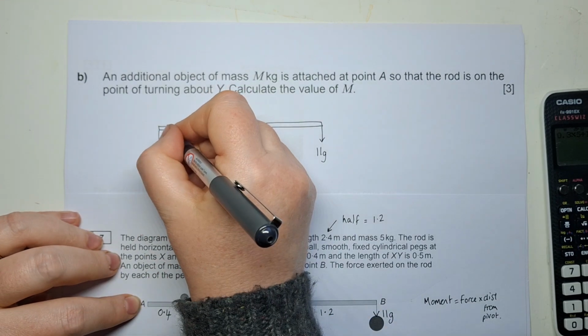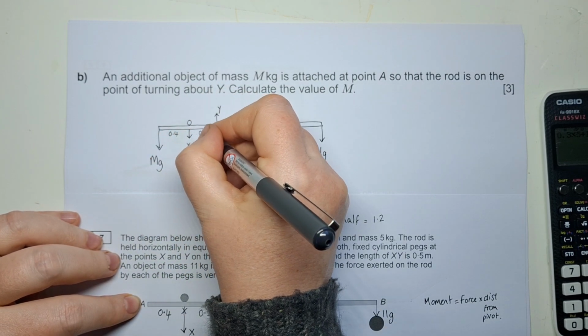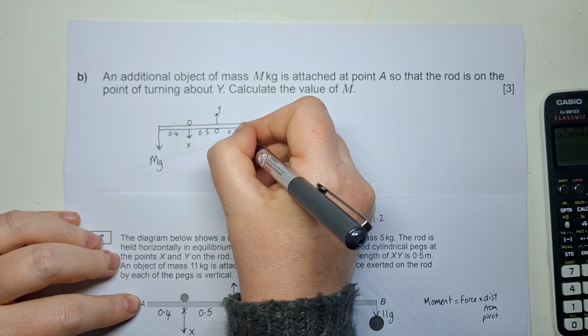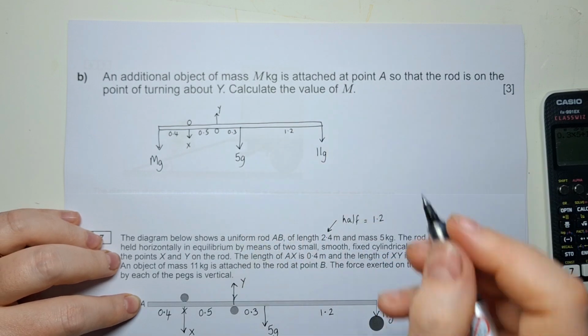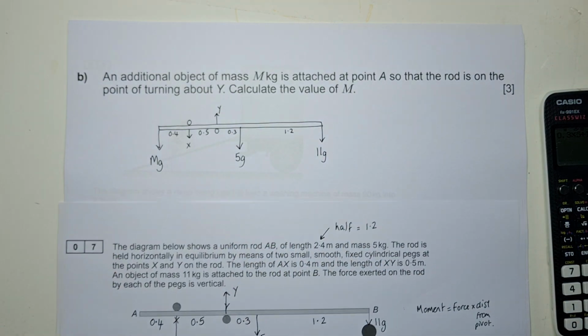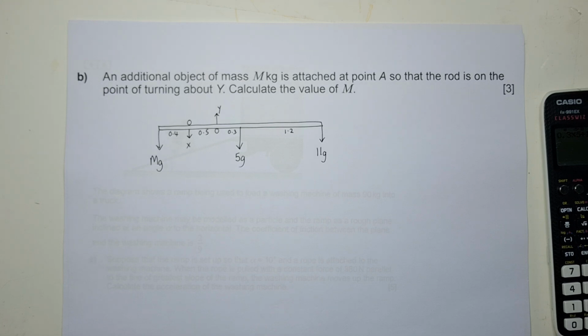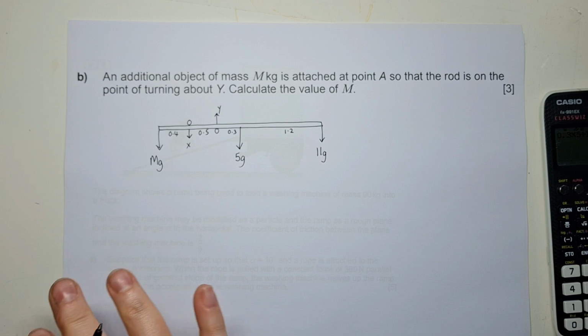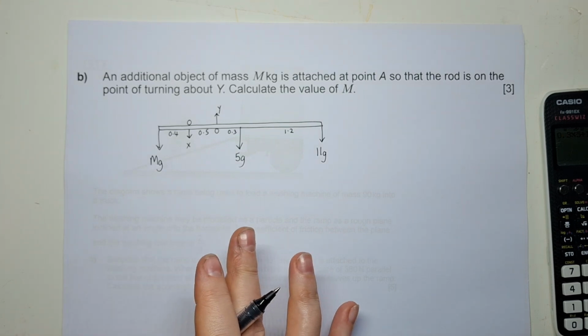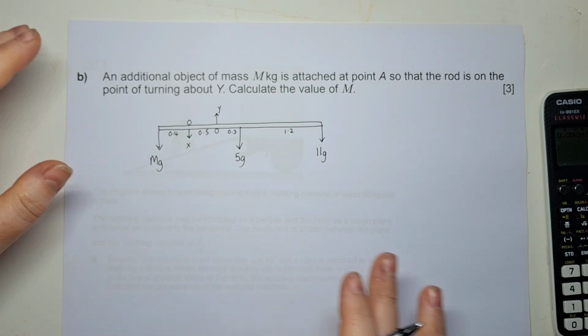We've still got exactly the same distances. So this is our situation. The x and the y are now totally different, so you don't use any answers from part A at all. As soon as you add more mass or take away, everything will change.